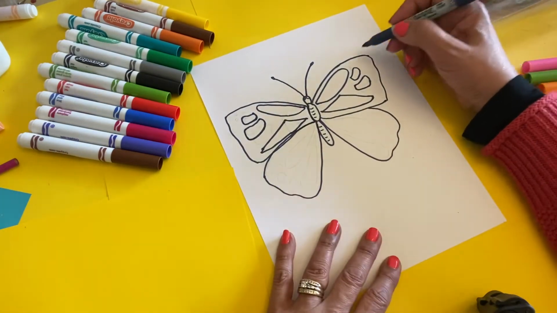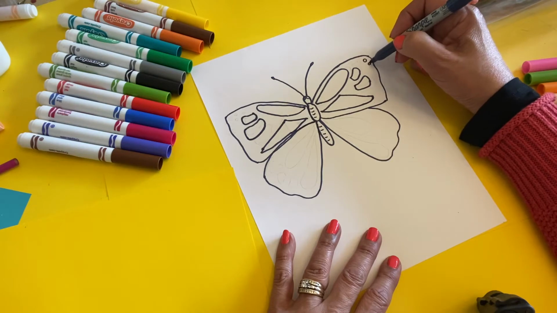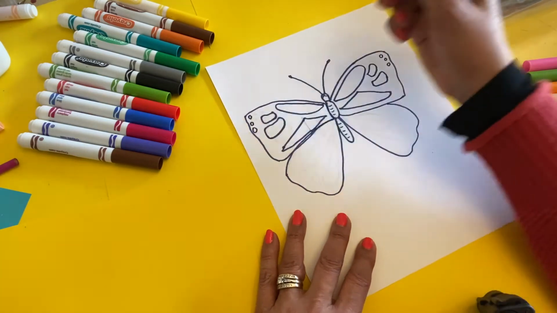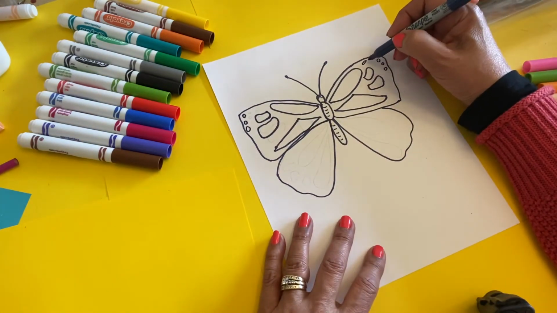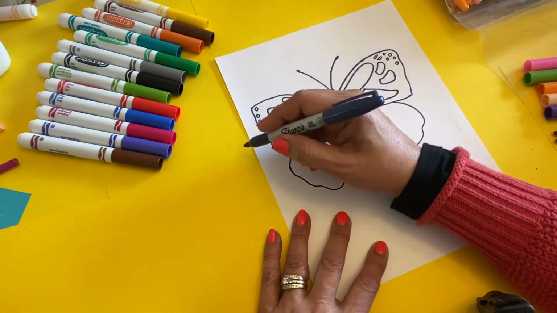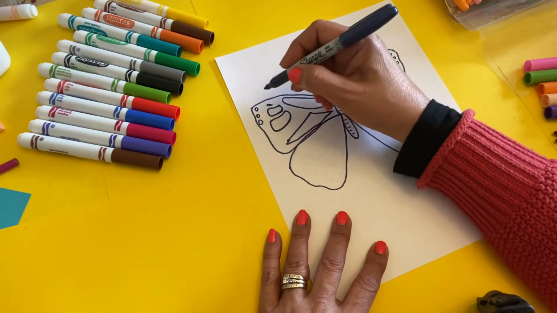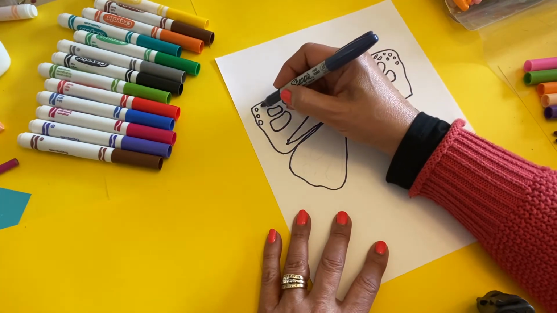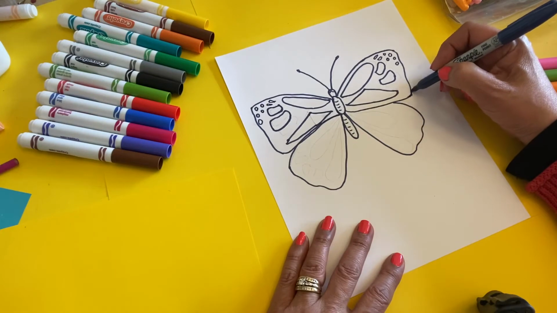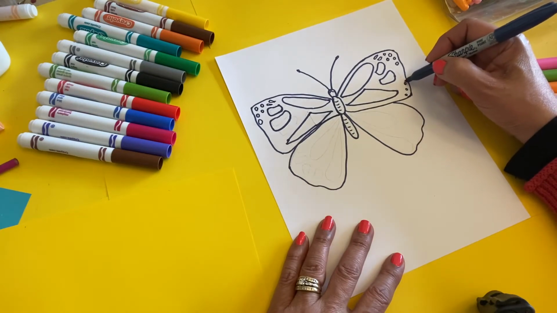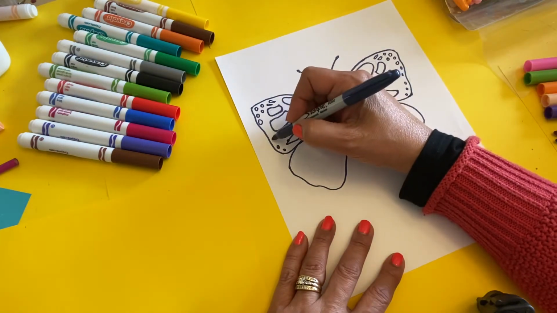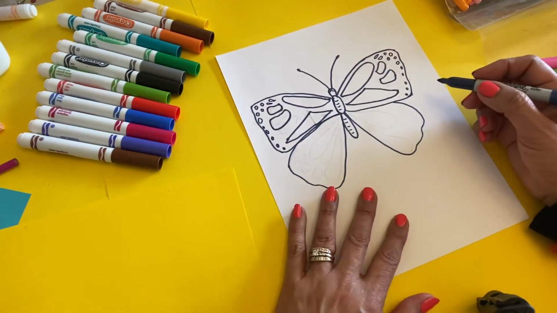Okay, now over here we're going to put 1, 2, 3 little circles, the same over here, and then 2 little oval shapes here, and a couple of little circles there. 2 little oval shapes over here, and then a couple of smaller circles. And the monarch butterfly has little circles and shapes along the forewing as well as the hind wing.